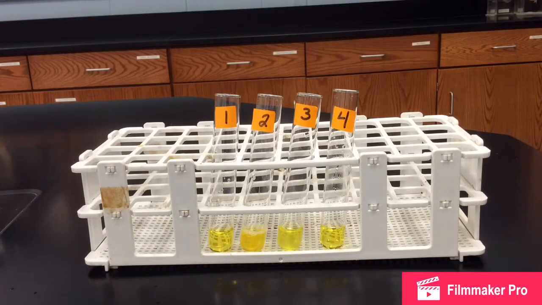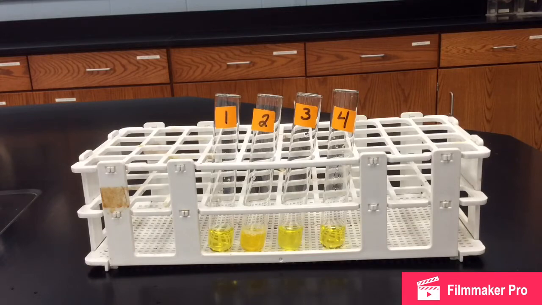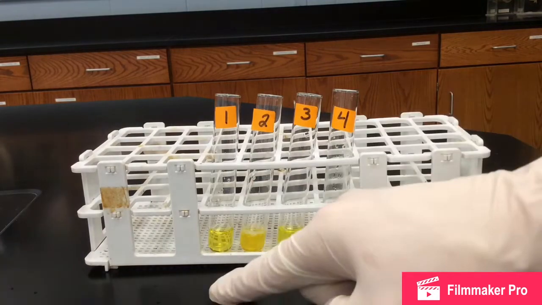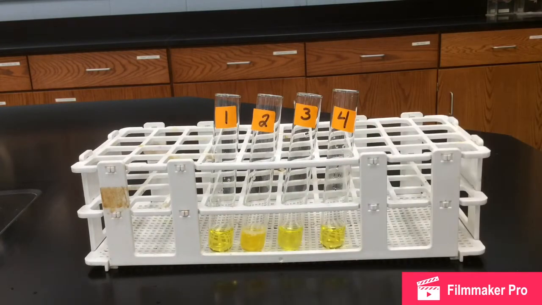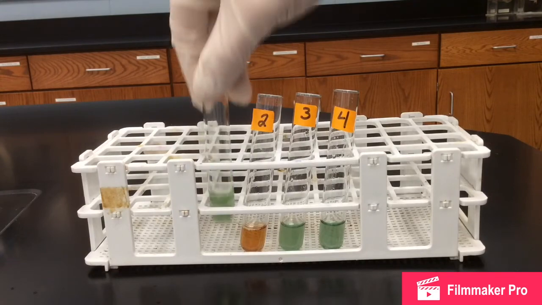Next, we are testing for protein using Biuret's reagent. Biuret's reagent starts out as a bluish color. I have already put roughly 3 milliliters of each patient sample into its respective tube. So patient 1 in tube 1, patient 2 in tube 2, and so on. Now we are going to add 1 milliliter of Biuret solution to each sample. Just swirl them up a little bit.